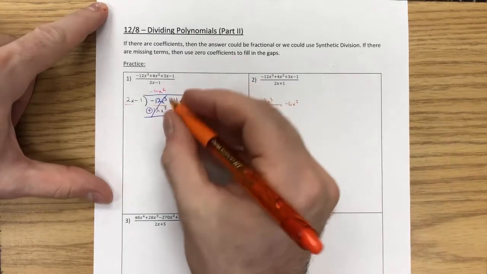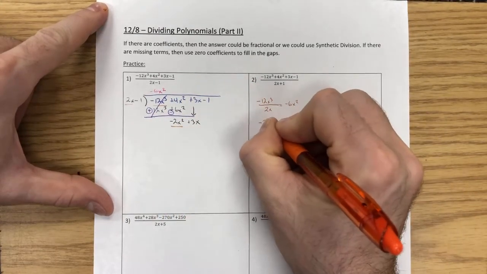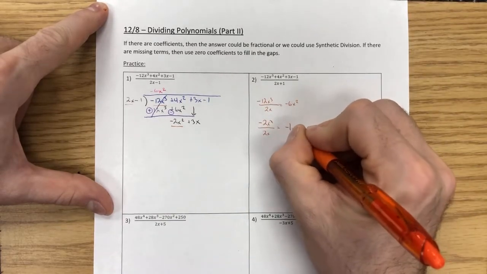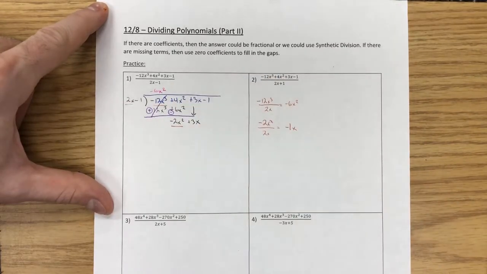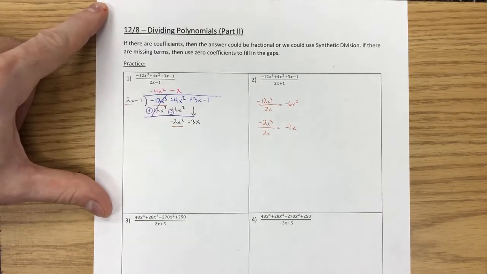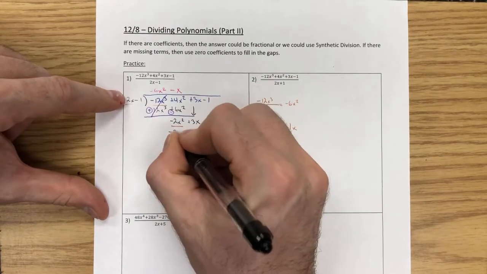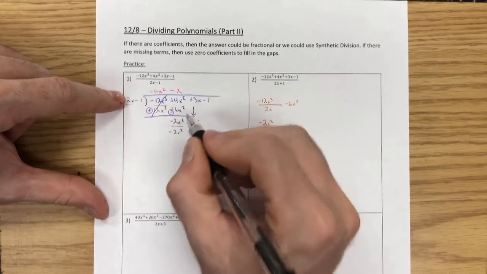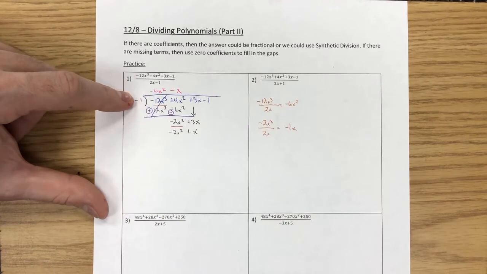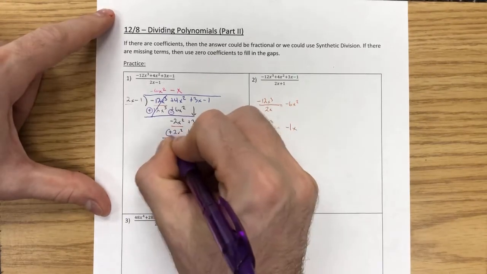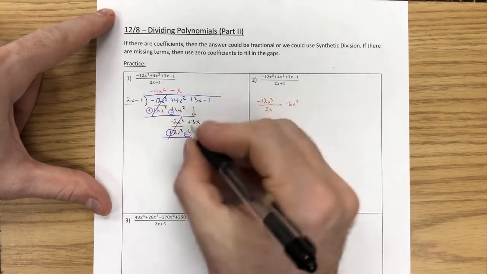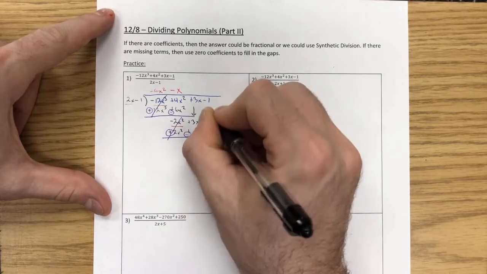I'm only going to look at the first terms, so negative 2x squared divided by 2x gives us what? Oh, that's a negative 1x. So I'm just going to put negative x. I'm going to multiply it. So negative x times 2x, negative 2x squared. Again, those are the same thing. That's what we want. We don't really care what happens to the other part. I'm going to go ahead, change the signs. Cancels out. We're left with a 2x minus 1.